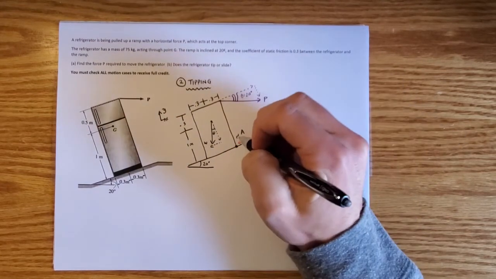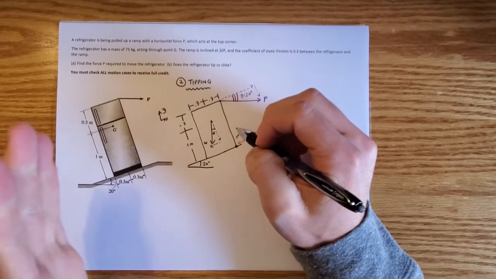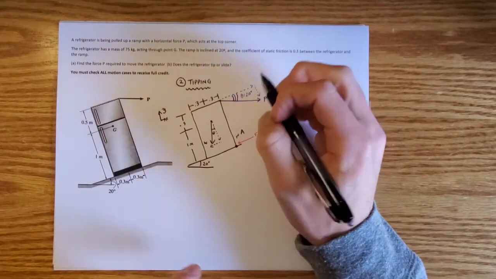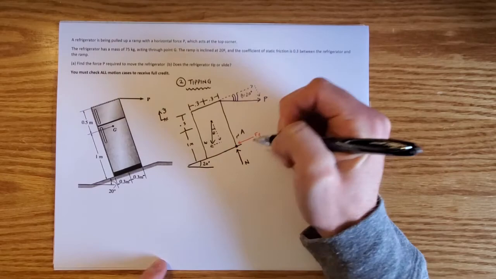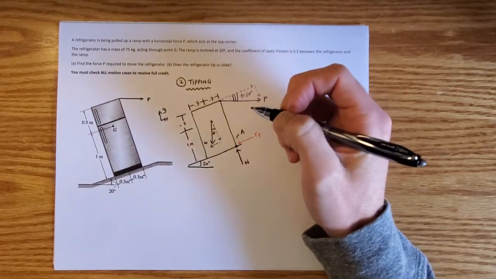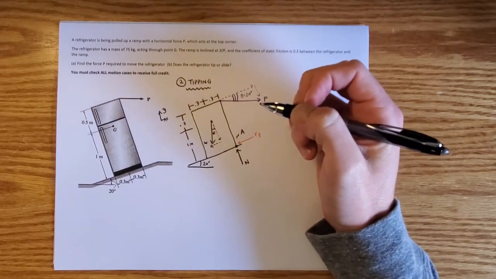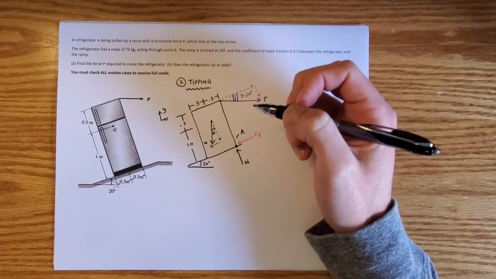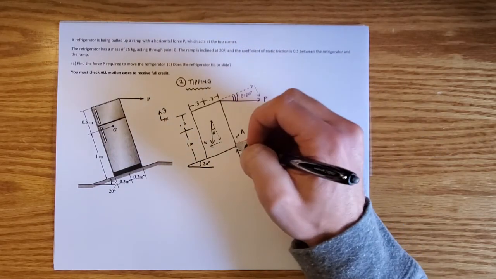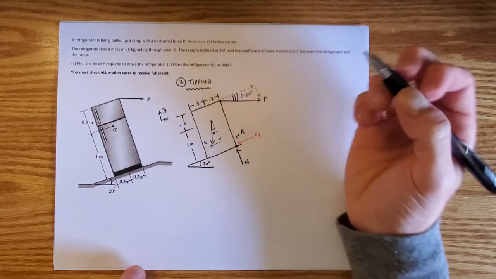And if we're tipping about that point, that means that all of our weight is going to be shifting to that point. So our normal force no longer acts in the center, but our normal force acts at the front right corner now. So now what we need to do is determine a sum of the moments about this point A, which is the point we're tipping about.